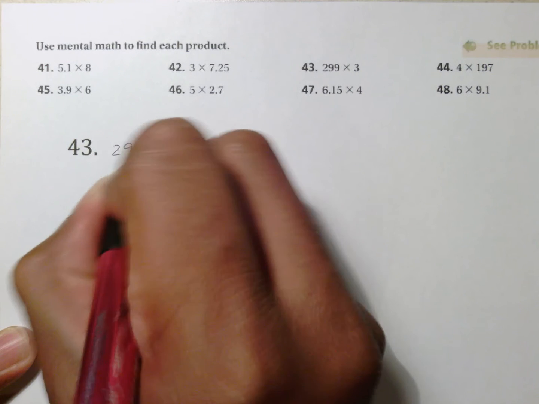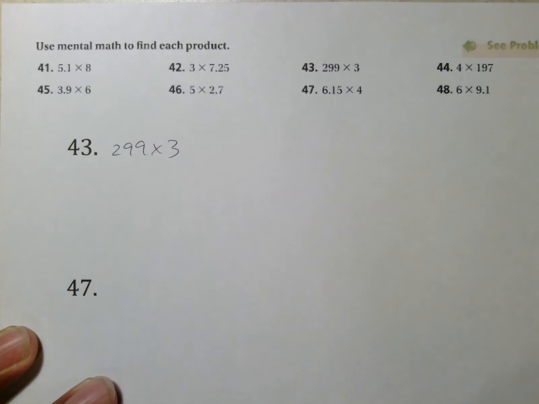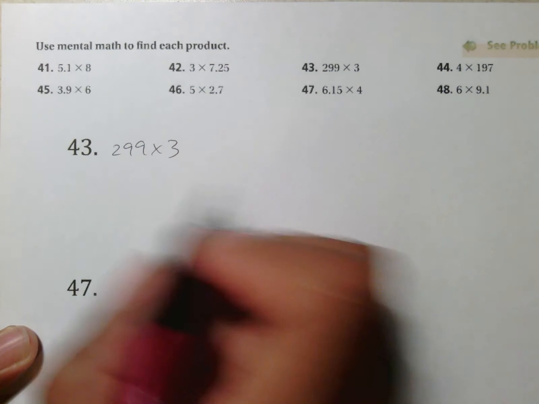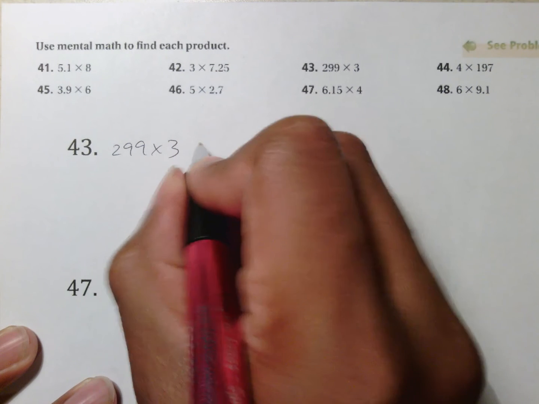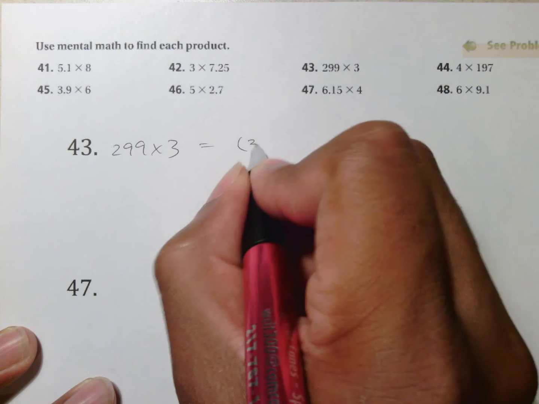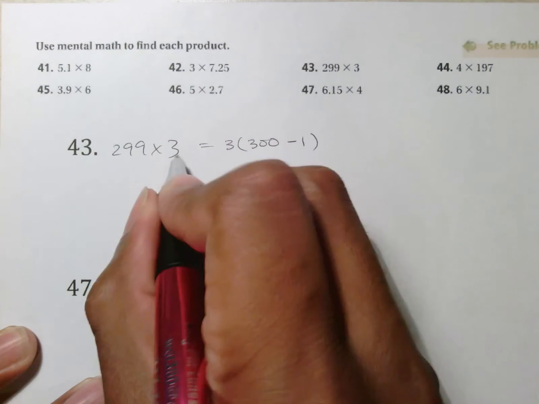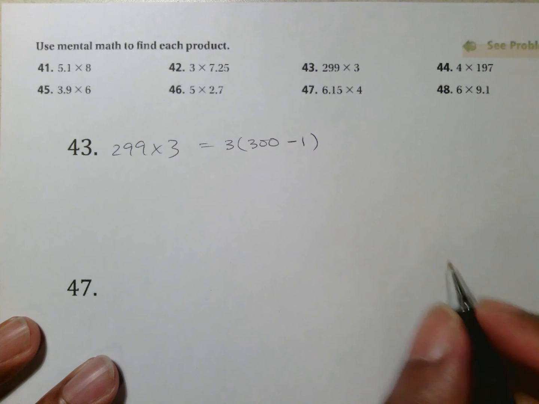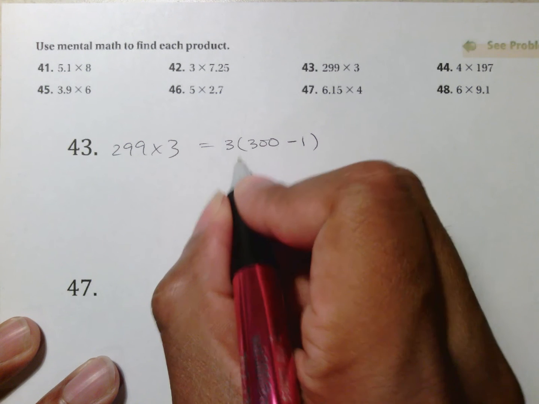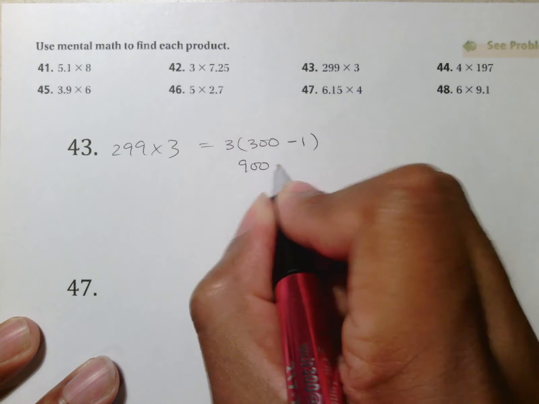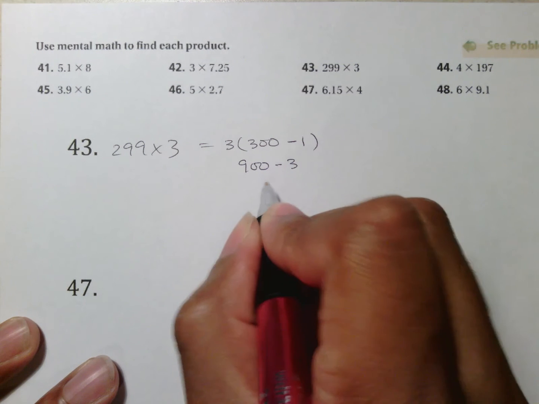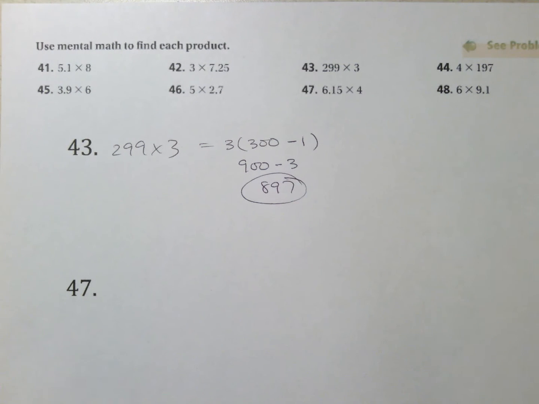So you have $2.99 times 3, and all I want you to do on this is practice looking at this and saying, okay, $2.99 is pretty close to $3.00, and that would be 3.00 minus 0.01. And we're going to multiply that by whatever is on the outside, which is 3. And again, noticing this is 3 times 300, which is easy enough to do. That's 900 minus 3, which of course makes 897. With no long multiplication needed, no calculator needed, you can figure that stuff out, because again, it's not too bad to do.